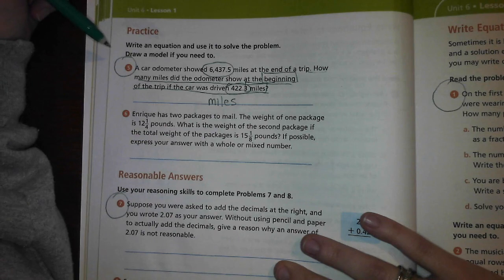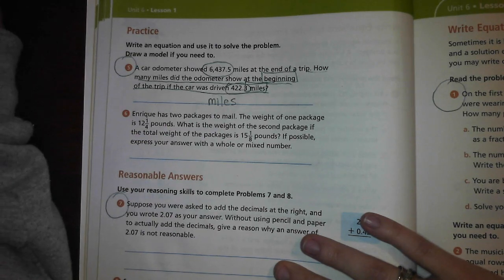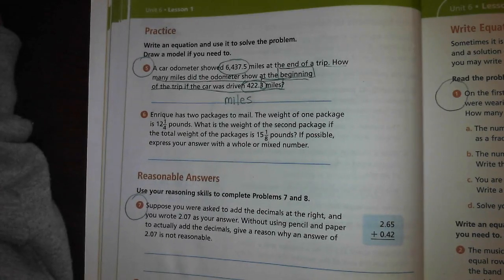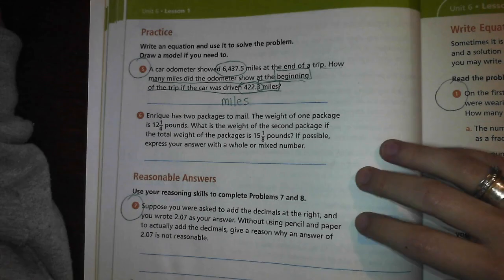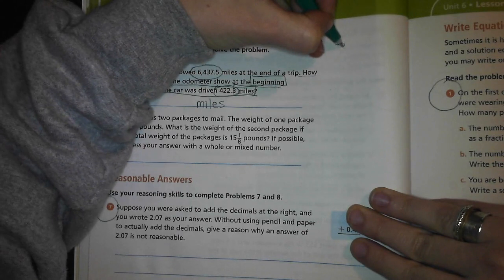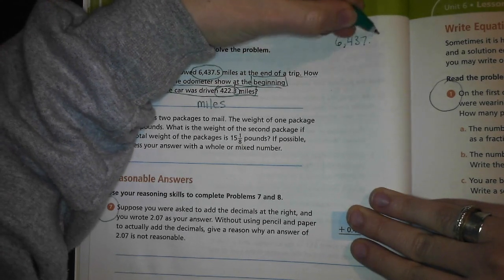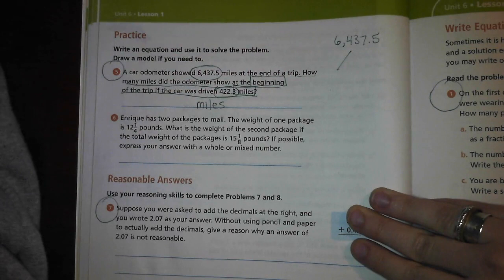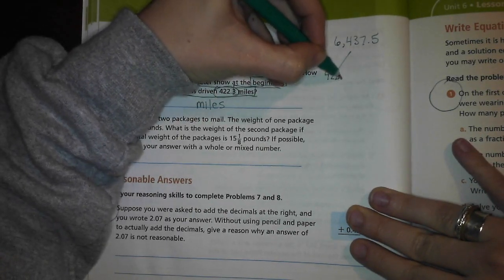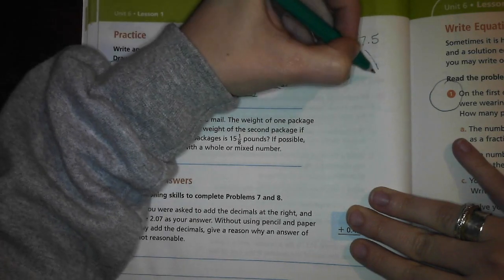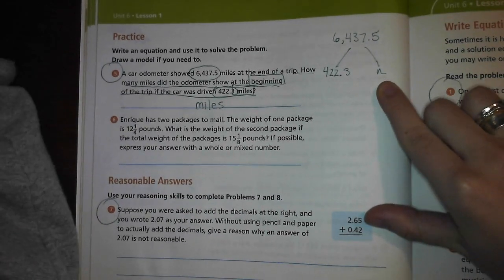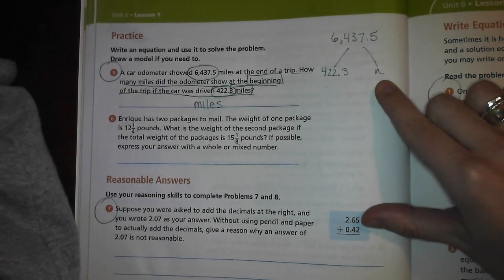Our directions say, write an equation and use it to solve the problem, okay? So I can write a situation equation and a solution equation in order to do this. It says draw a model if you need to. Well, I'm going to draw. I have 6,437 and 5/10. That's my total. I know that the trip itself was 422 and 3/10 miles. So I want to figure out what was on the odometer, or the amount of miles that the car was driven, before we left for the road trip.